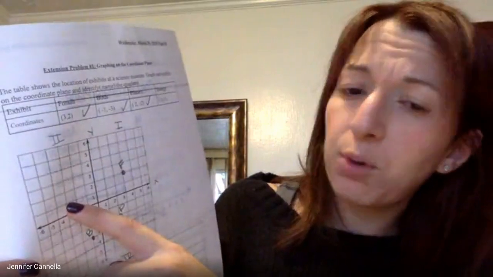All right, the last one we have to graph is energy. Energy is located at (-3, 1). So I'm going to go to 0. I'm going to walk over to -3, and then walk up to +1, put a dot where my finger is, and call it E for energy.